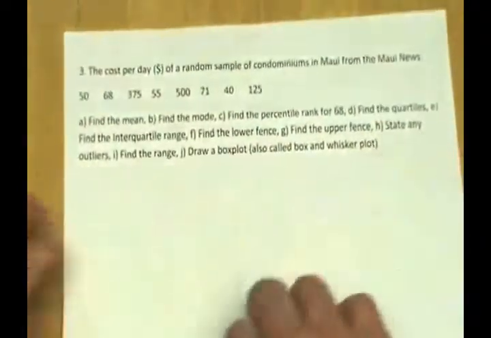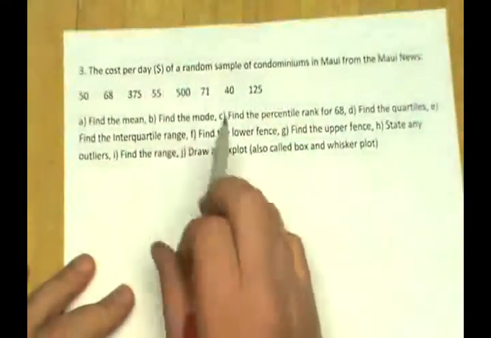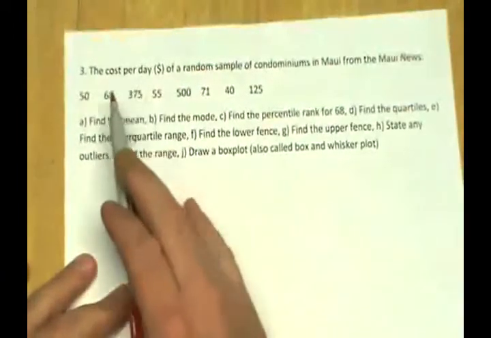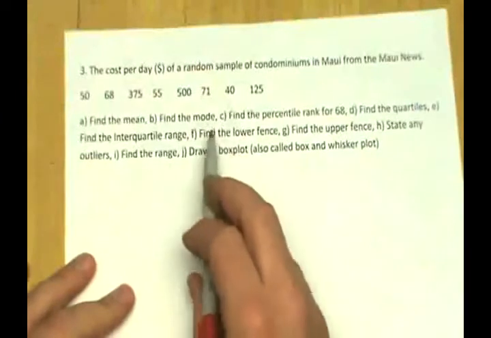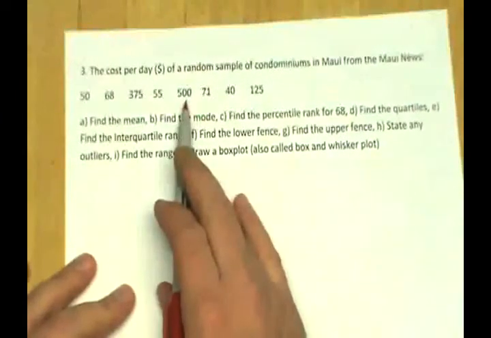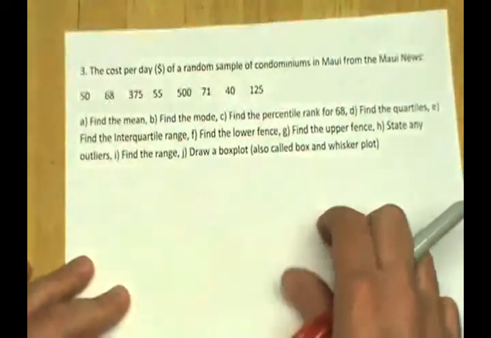Same questions. The cost per day of a random sample of condominiums in Maui from the Maui News. So the cost per day in money of a random sample. Obviously, this is per day now, so we go from anything on the low end $55 and $40 to pretty expensive things like $500 and $375. All right, same questions. Find the mean.